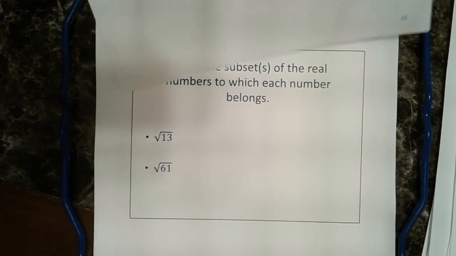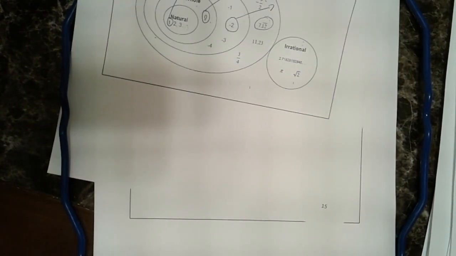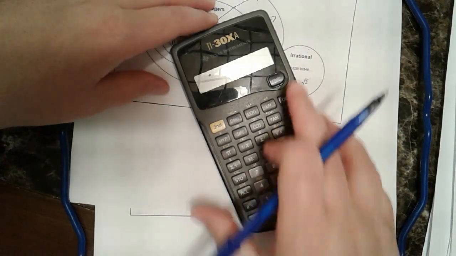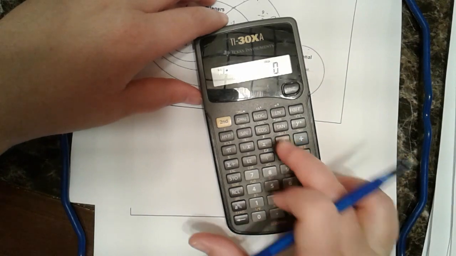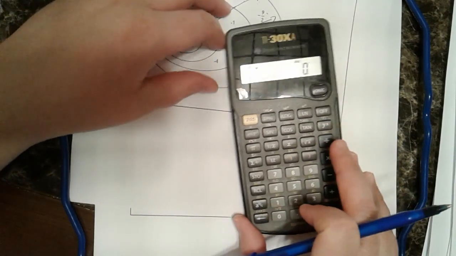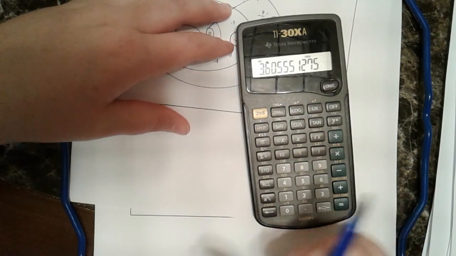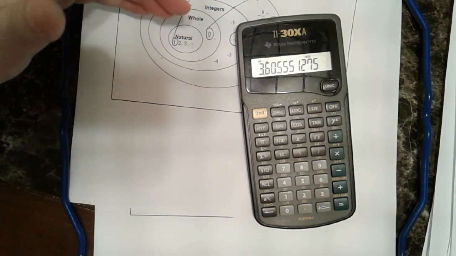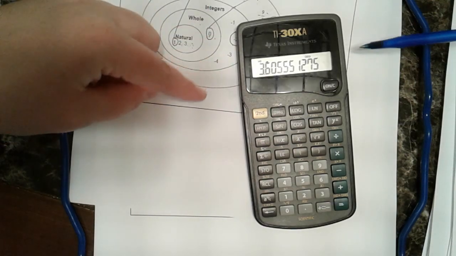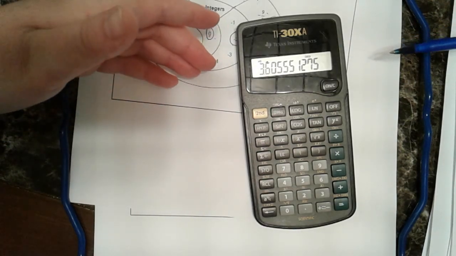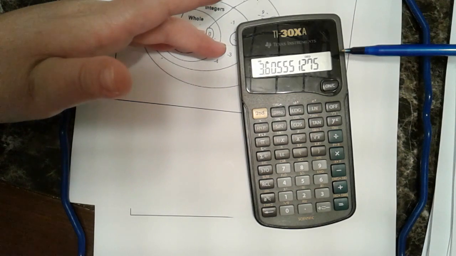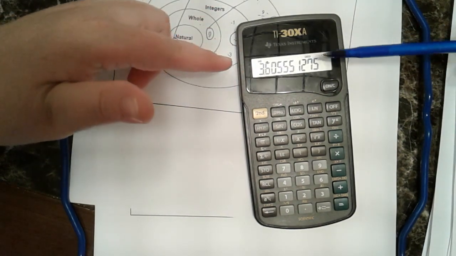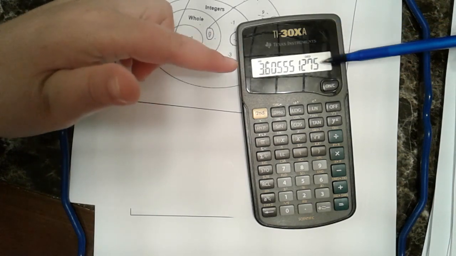Let's look at square root of 13. Let's plug it in because I don't know the square root of 13. Your calculator can honestly only put in so much. So when we come up to a situation like this, it's going to be irrational because, yes, it looks like it does terminate because your calculator ends at 5.